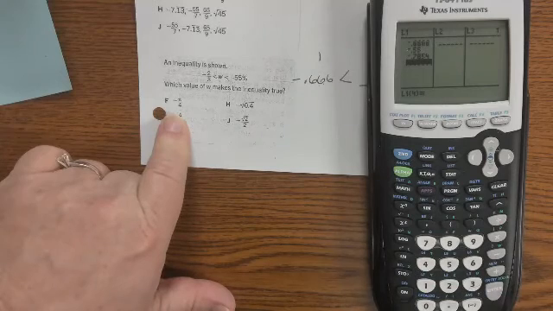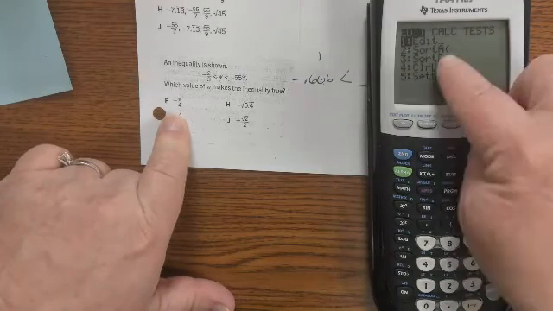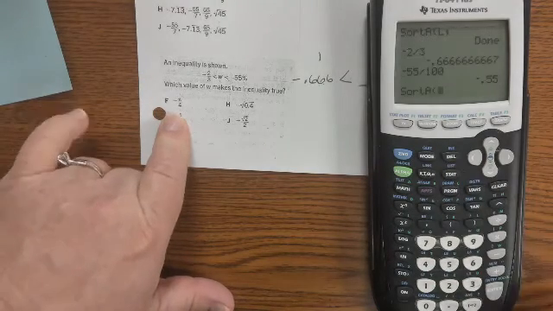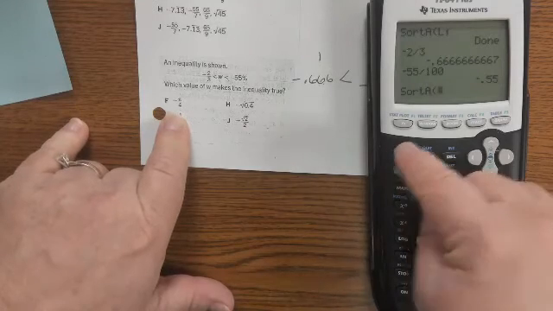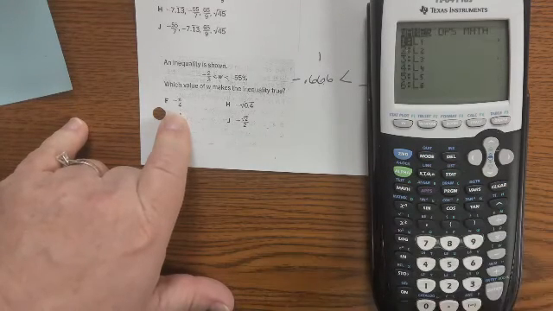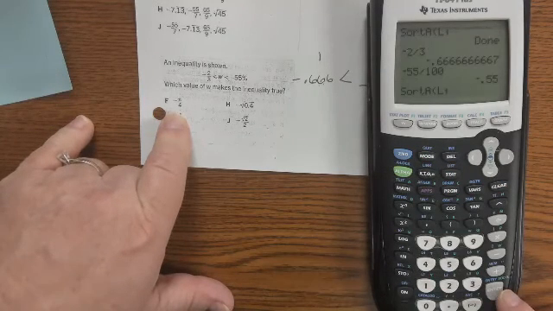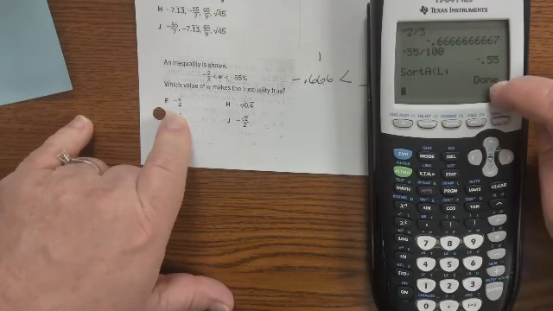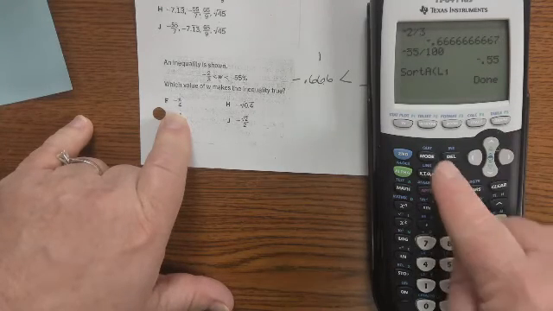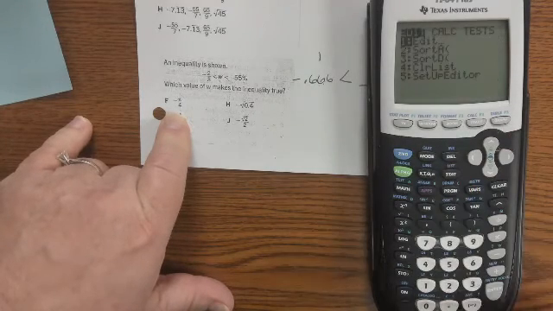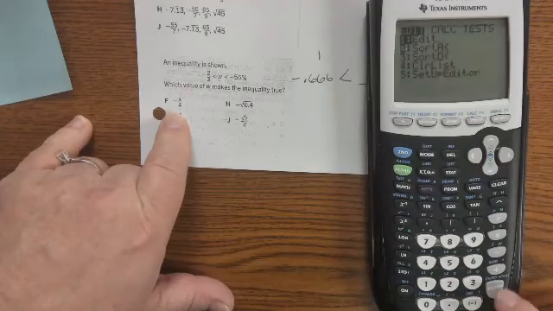Then I need to sort them from least to greatest. So I'm going to press stat, and I'm going to do 2, and I'm going to pick list 1, second list 1, and I'm going to press enter, and it's going to tell me it's done sorting. Then I'm going to press stat, and I want to look at my list.